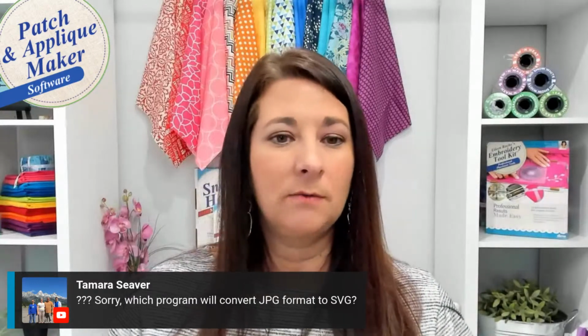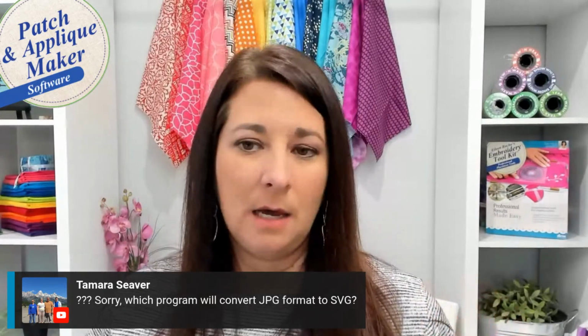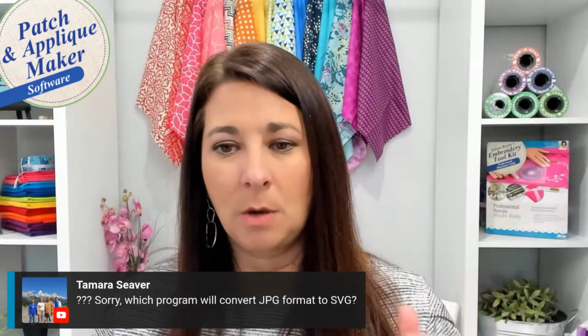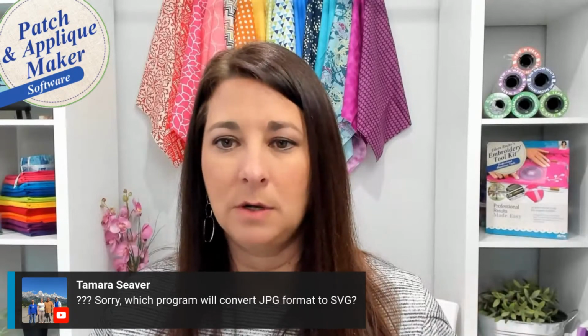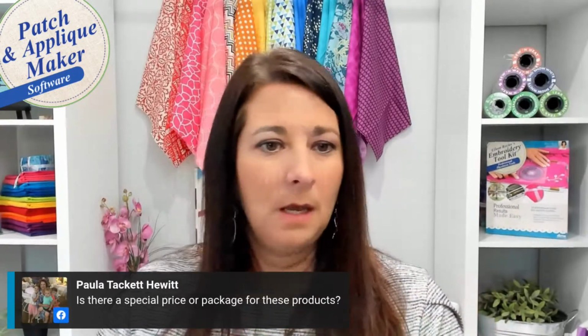Which programs will convert a JPEG to an SVG? That's our cut and stitch software, or Perfect Embroidery Pro, which has the ability to auto vectorize a raster image to an artwork. So Perfect Embroidery Pro or either cut and stitch software.